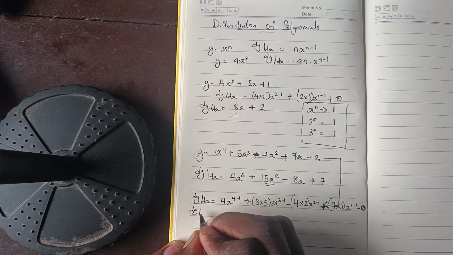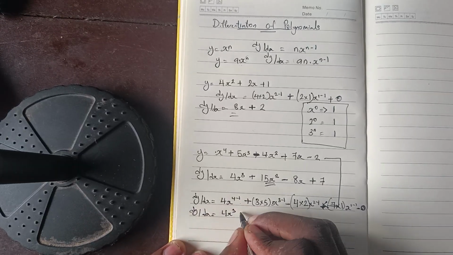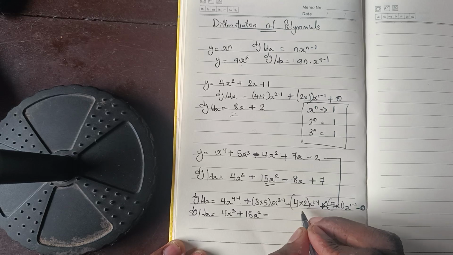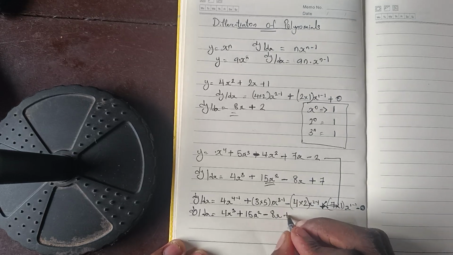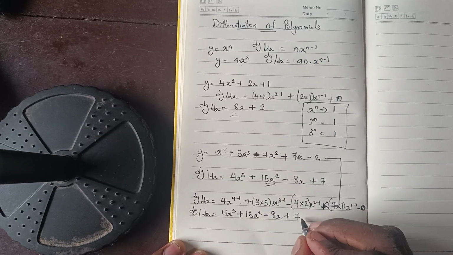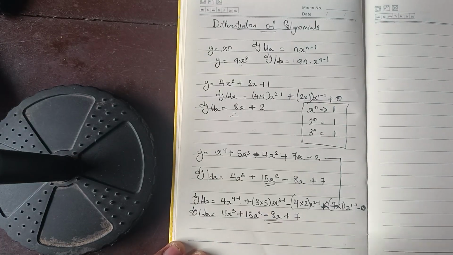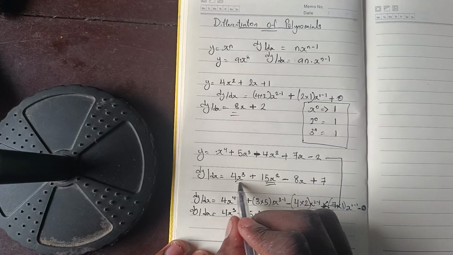So we have our dy over dx equals 4x, 4 minus 1 is 3, plus 3 multiplied by 5 is 15, x squared, minus 4 multiplied by 2 is 8, x to power 1, then plus 7, x to power 1 minus 1 is 0, and anything raised to power 0, like I said, is 1. So this is our answer for polynomial. I hope you understand. I'm just breaking it down for better understanding of how we got this.